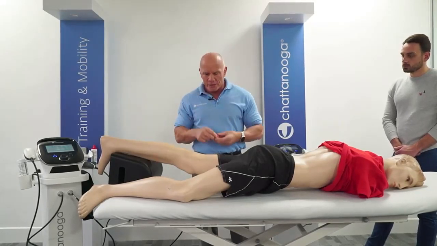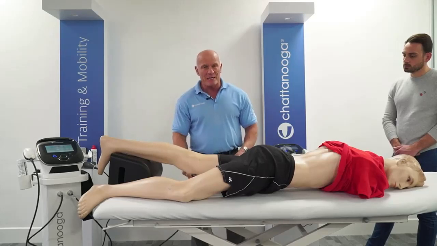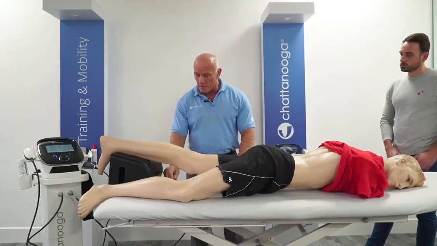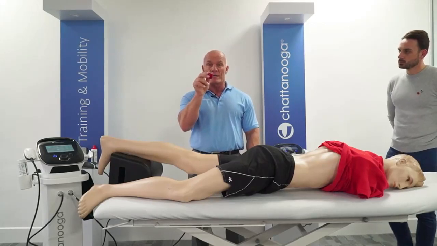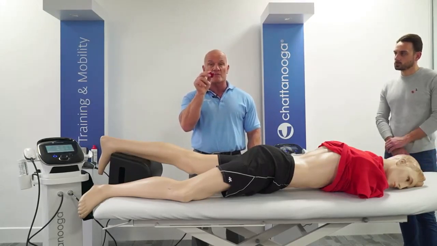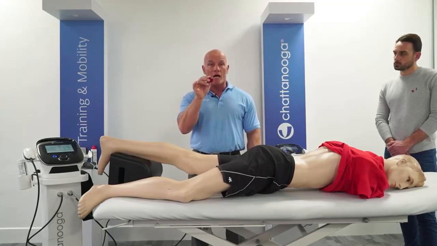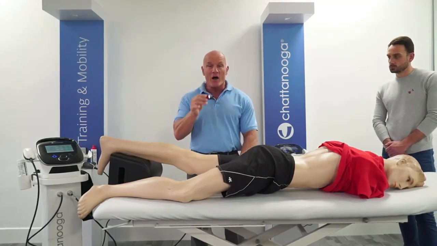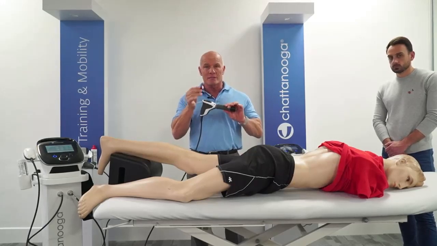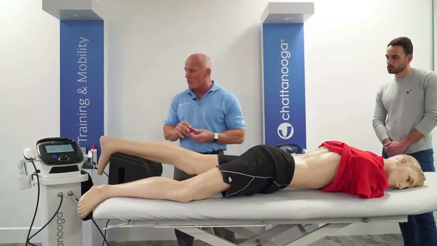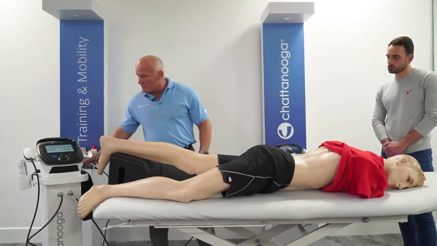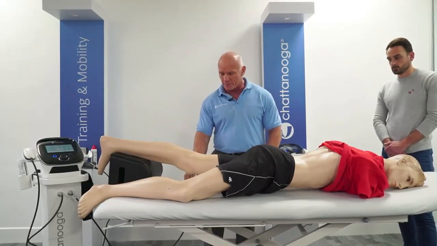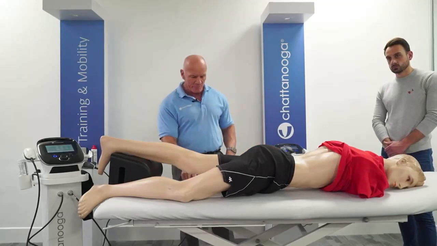You can get another manufacturer with the same specification and their version of a 15 mil transmitter producing only 0.18 millijoules per millimetre squared. That's half the value. Hopefully that demonstrates why it's so important to understand what energy is coming out of the transmitters. Okay, we can move to the next slide.